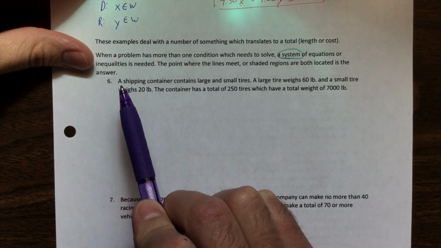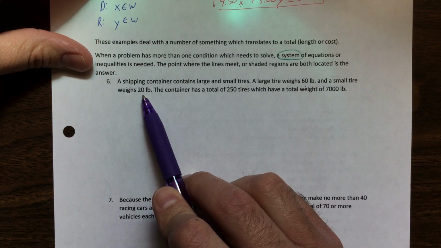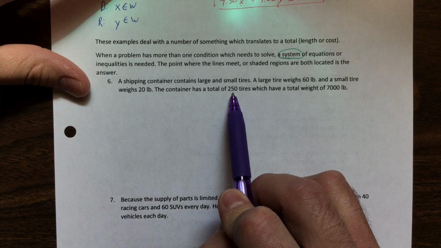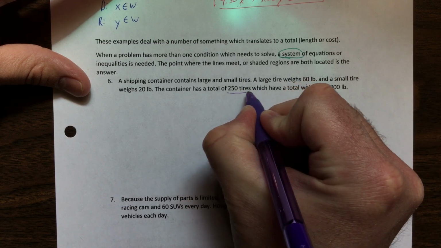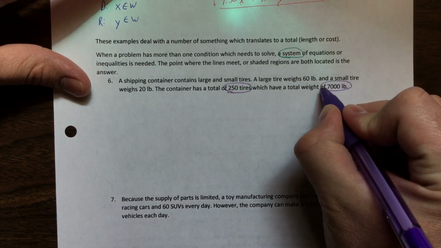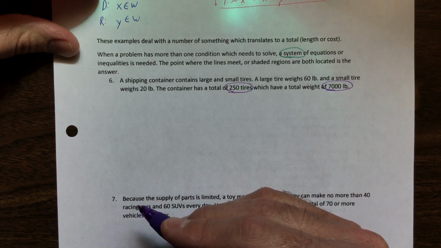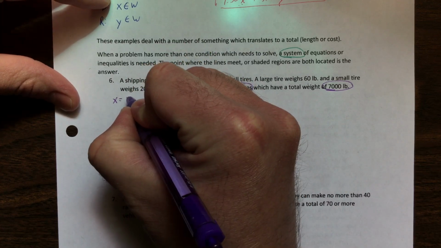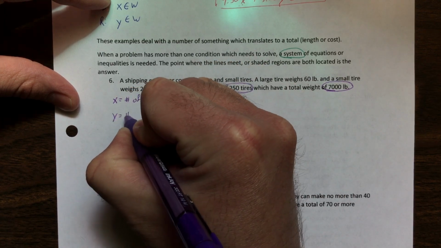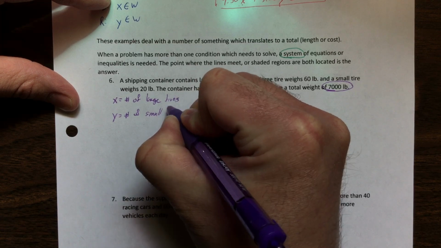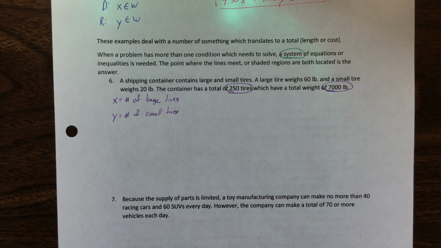All right, so let's look at number 6 here. We have a shipping container that contains large and small tires. A large tire weighs 60 pounds and a small tire weighs 20 pounds. Now the container has a total of 250 tires, which have a total weight of 7,000 pounds. We have two solutions here. We know the number of tires and we know the total weight of the tires, but we do not know how many large and how many small tires we have. And so the number of large tires and the number of small tires that are on this shipping container are our two variables, the two things that we don't know.